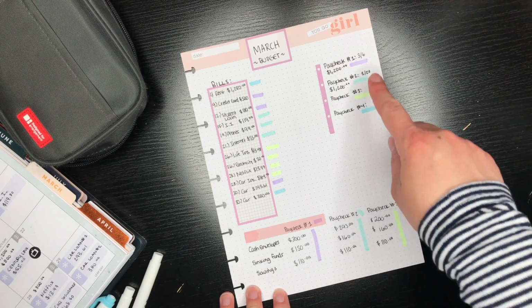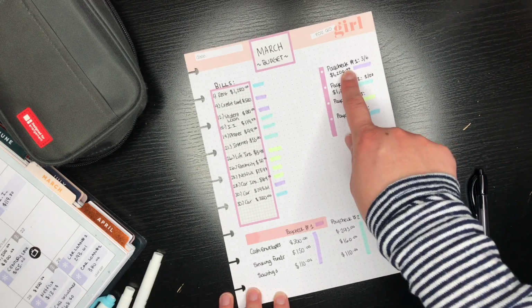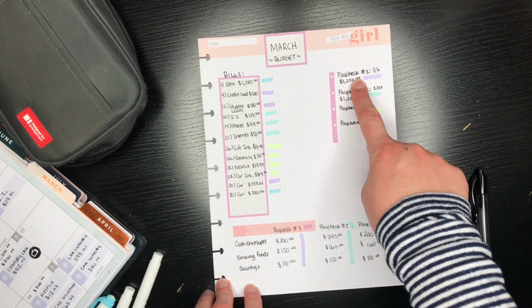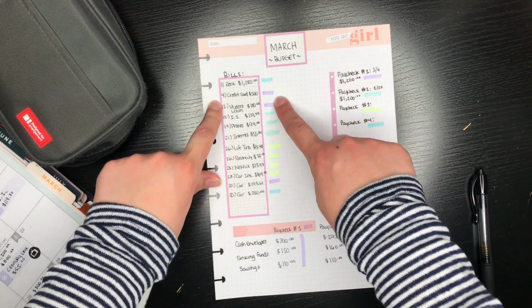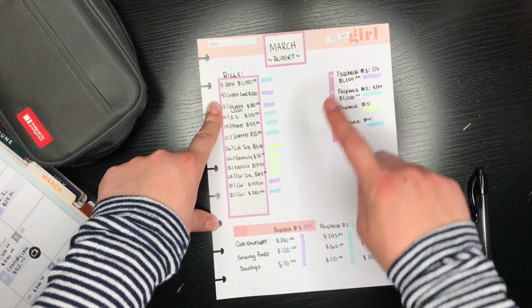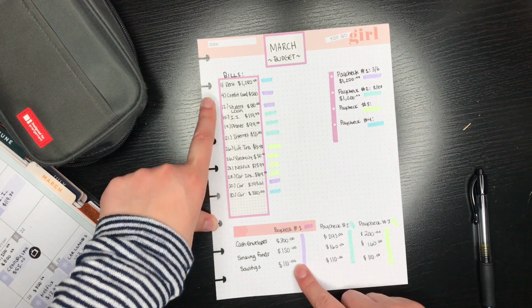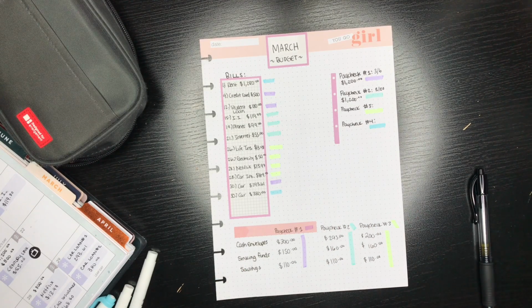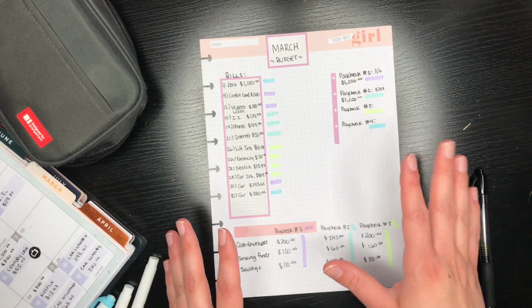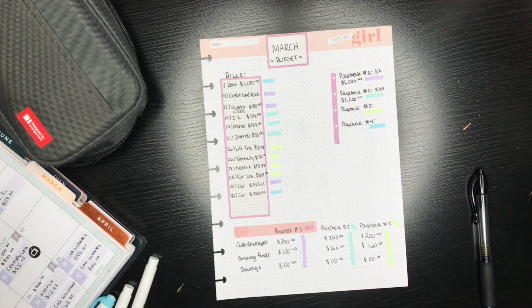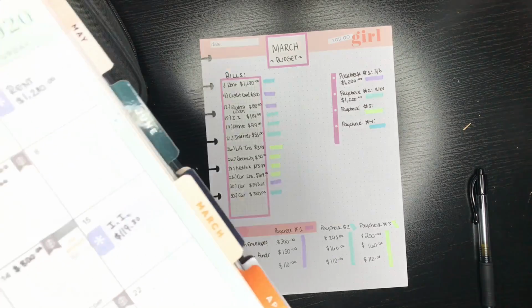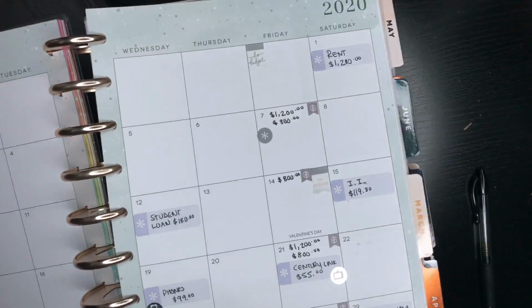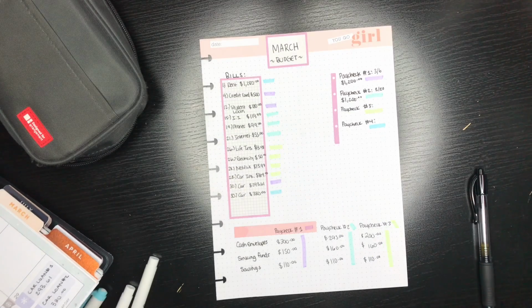So now I can go back and say, okay, so this is how much I'm expecting for my first paycheck. I'm gonna subtract the bills that I'm gonna pay with this paycheck, paycheck number 1, and then whatever I have left over is what I'm gonna use for my cash envelopes, sinking funds, etc. So this is the way that it works in my head, you guys, because if I were to put all of this information the way that I have my monthly spread set up, it doesn't work in my head.